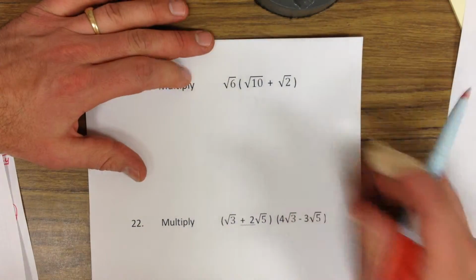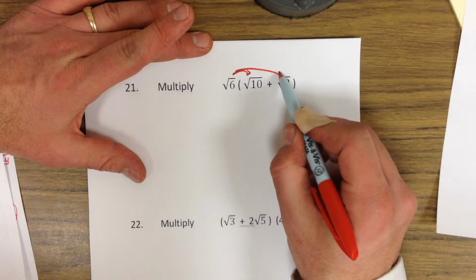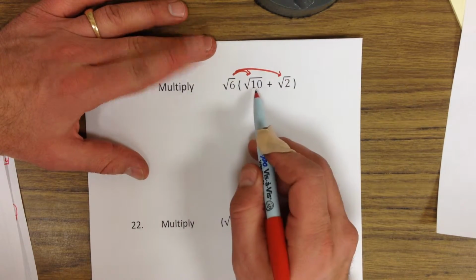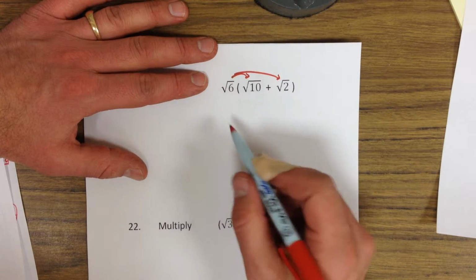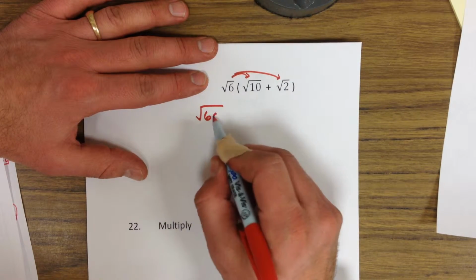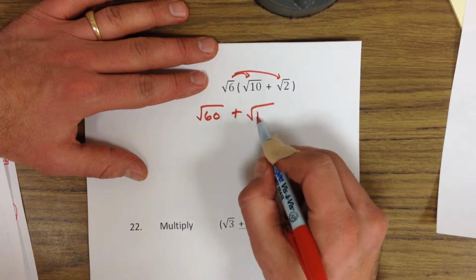21. We're going to multiply. We're really going to distribute that. So rad 6 times rad. Now we can multiply unlike radicals. So that's radical 60 plus radical 12.